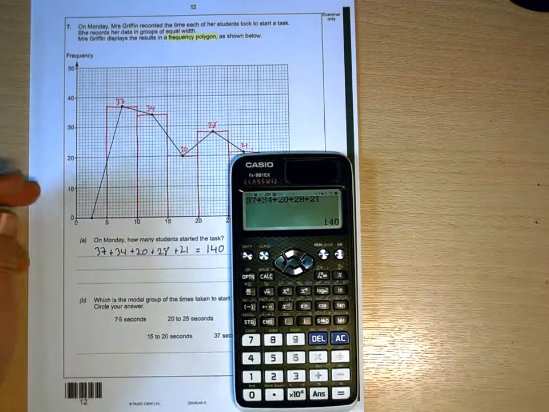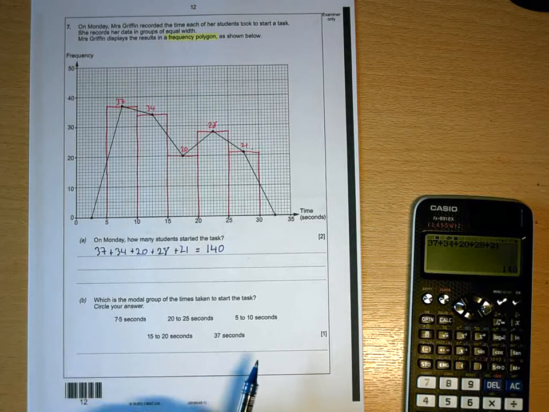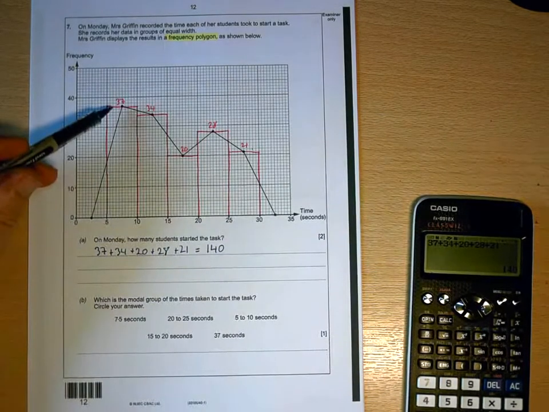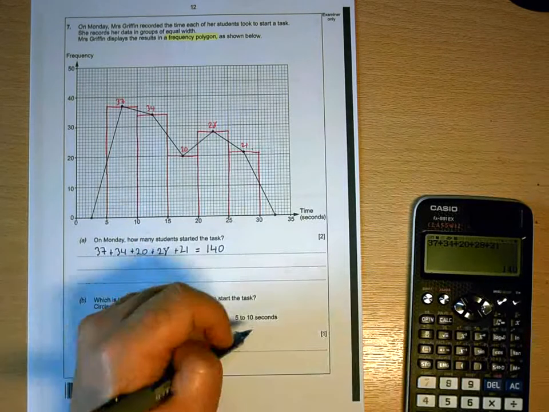Which is the modal group of the times taken to start the task? The modal group is the group with the most students in, which is this one, because that's 37, which takes you from between 5 and 10. So that's your answer.